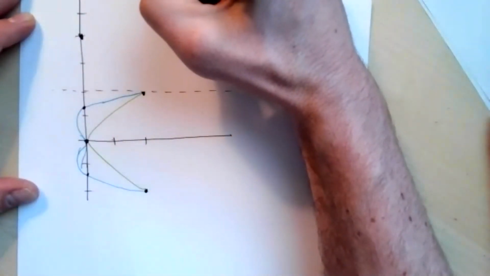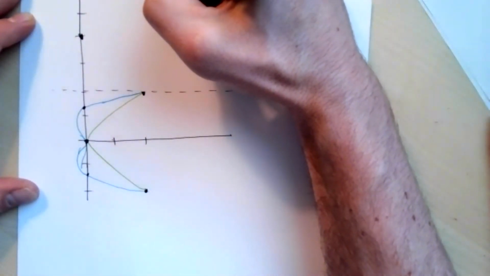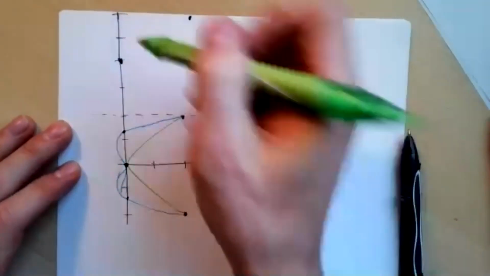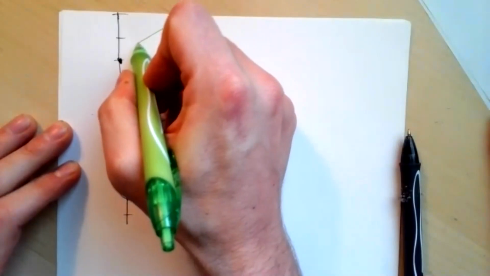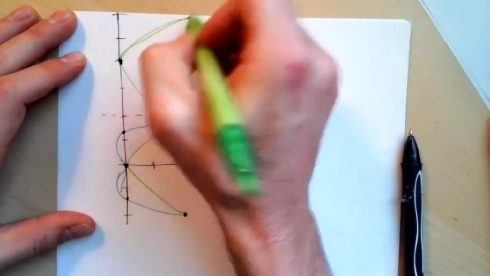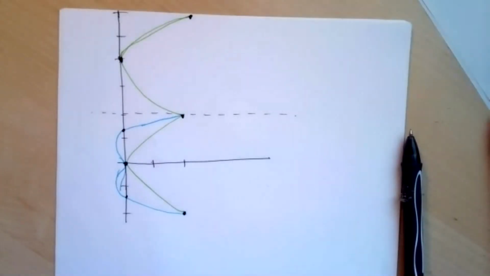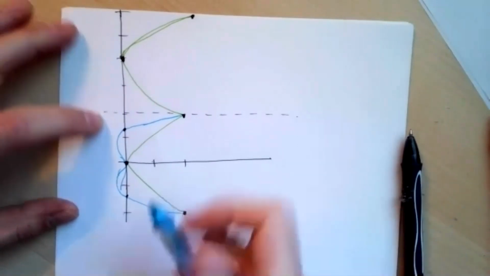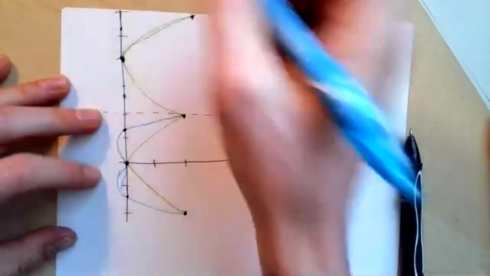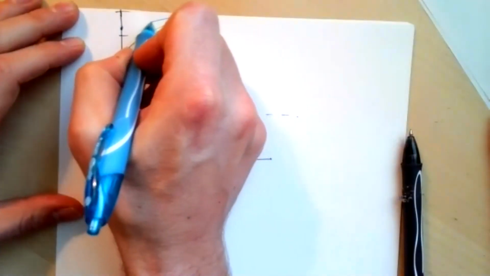We're going to have this point as the top. Our reflected parabola is going to look like this. And then our reflected quartic is going to look like this.